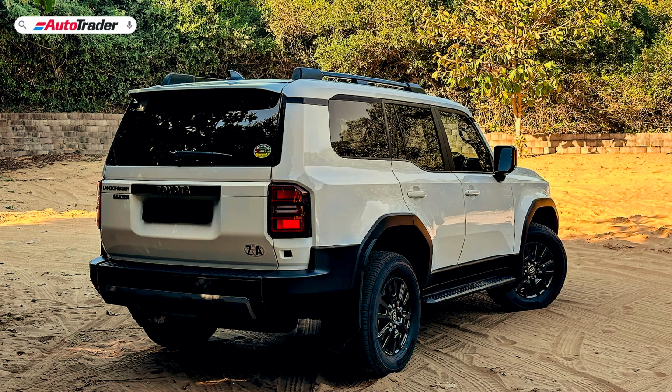Speaking of differentials, there's a center locking diff in both derivatives, but the TX has only got the center, whereas the VXR and first editions have got rear and center locking diffs. Anything up front? No. Nothing up front? No. Okay, so it doesn't have the 3-diff arrangement?